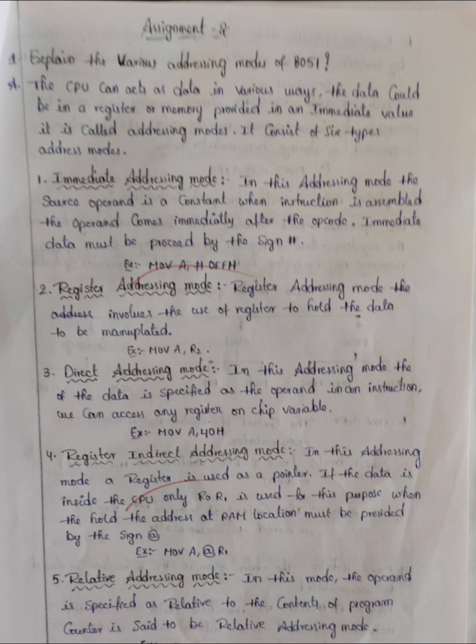Register indirect addressing mode. In this addressing mode, a register is used as a pointer. If the data is inside the CPU, only R0 and R1 are used for this purpose. When holding the address of a RAM location, it must be preceded by the sign @. For example, MOV A, @R1.